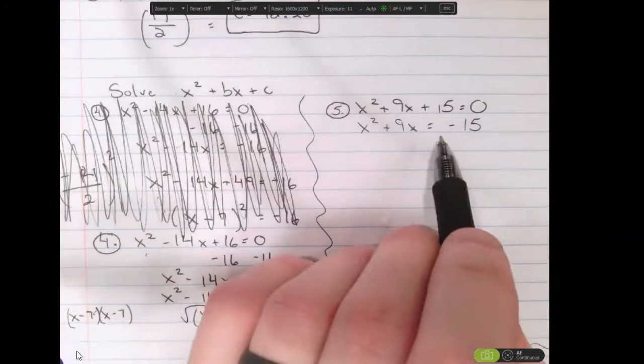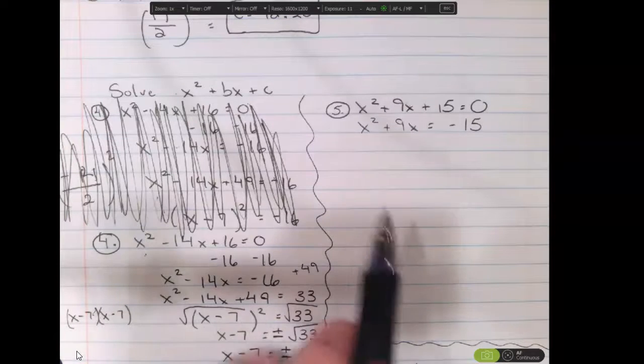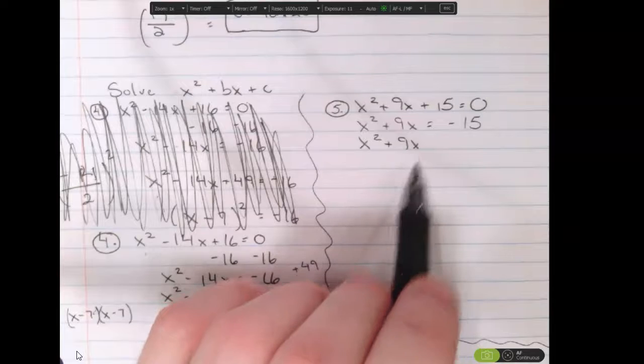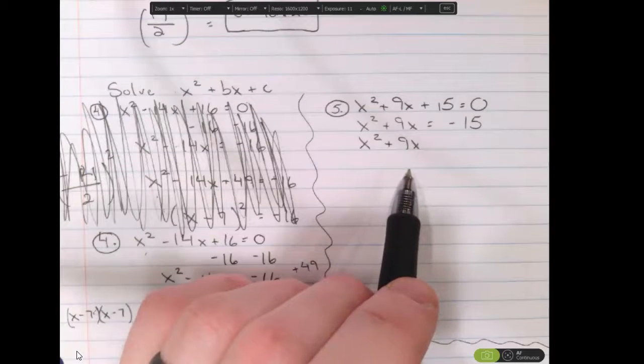Now I need to find my new c. And I find it the same way I got this x minus 7 squared quantity for the last problem. So this time I'm going to have x squared plus 9x. b divided by 2 is 4.5. Squared is 20.25. So plus 20.25. And this equals negative 15.